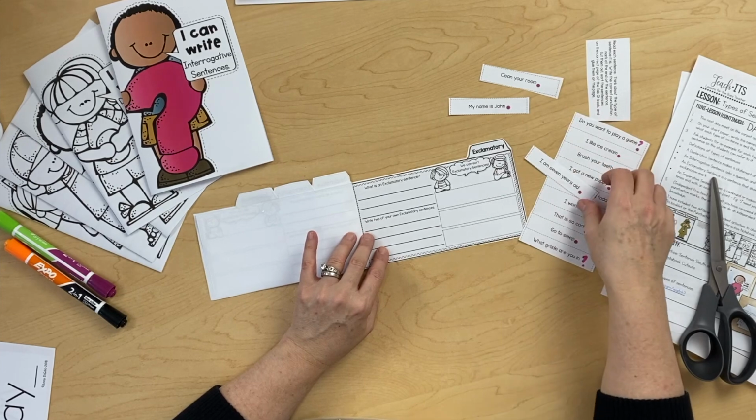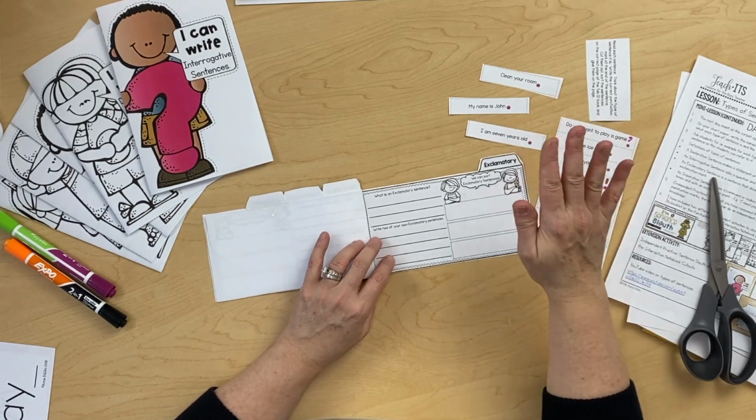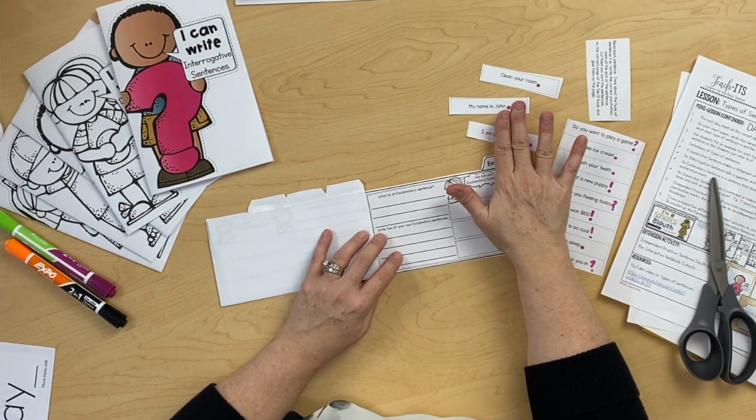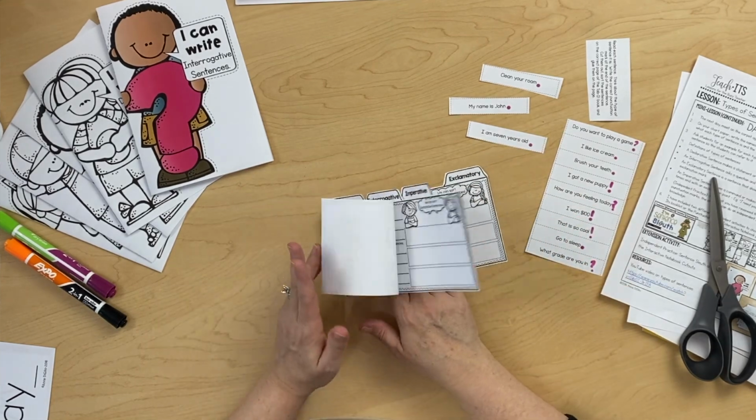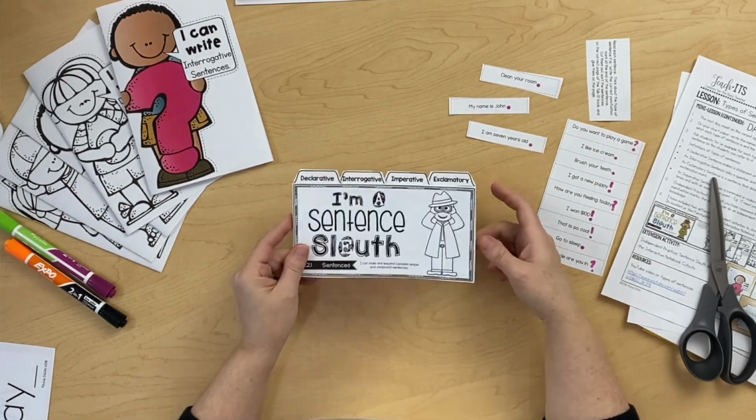So this is an independent activity to apply their knowledge of the types of sentences that we did the day before. Again, this can be a homework assignment. Totally fine. So you could do homework. It could be morning work. It could just be an independent activity after the lesson. It all depends on your timing and what type of time you have available to you to have your students apply their knowledge in an independent activity.